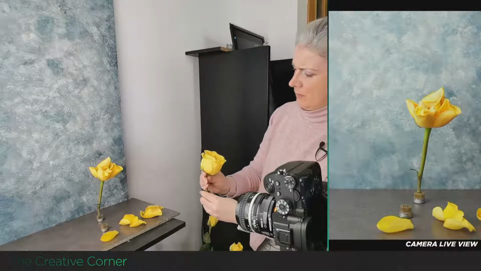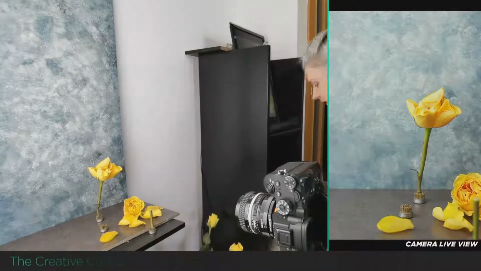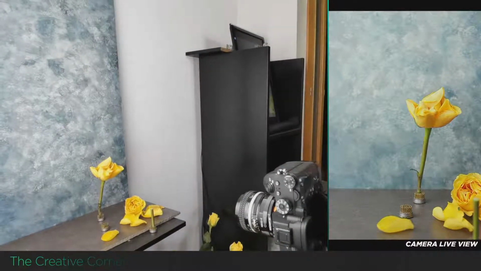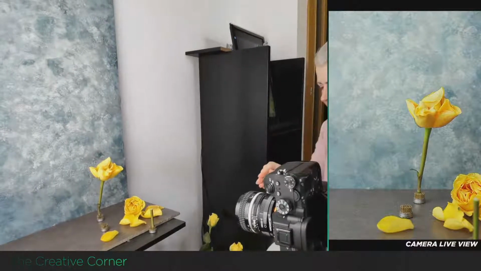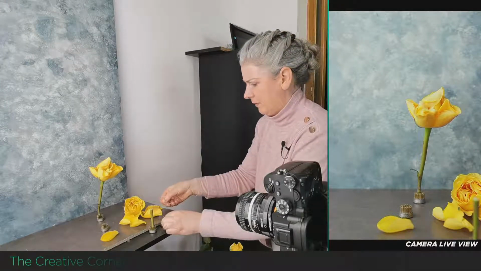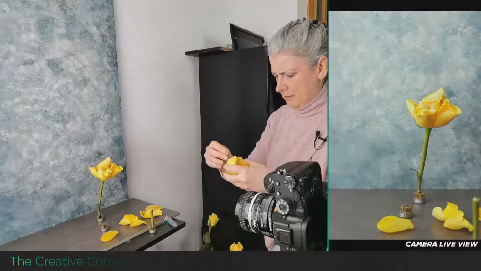Again, I'm just, oh, too much. So that was me just breaking the head off. So I'm going to pin it with a flower pin. Let me just go to my supply box. So I have these little pins here, and I'm just going to rescue that back in the way I want it.